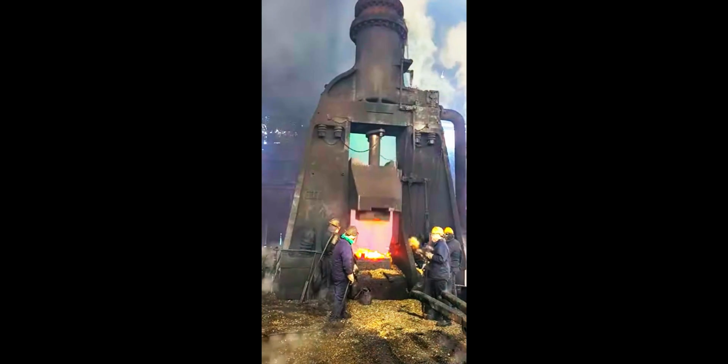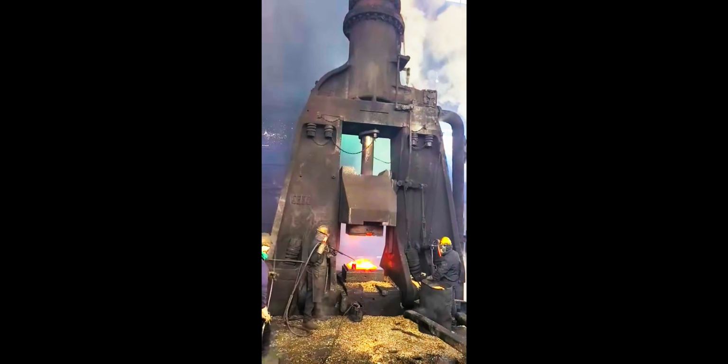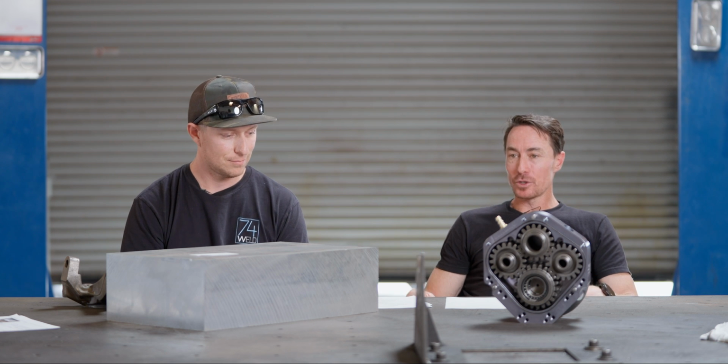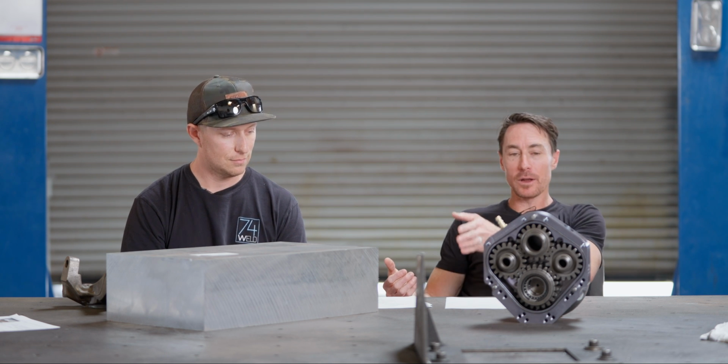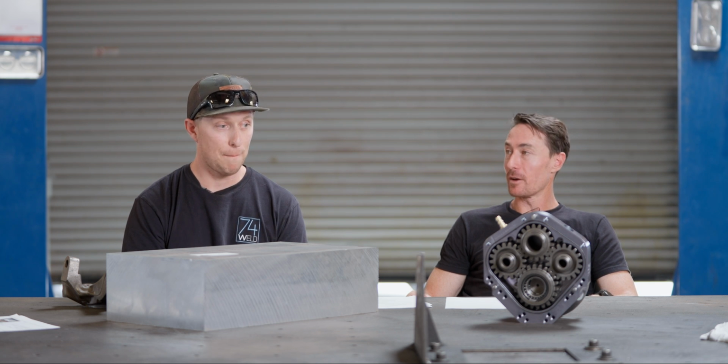Squish it together. I think there are pretty cool videos to watch on YouTube. There's lots of really cool forging stuff. They're crazy. And the key component about forging is that it's done under pressure. And we're talking about a huge amount of pressure.